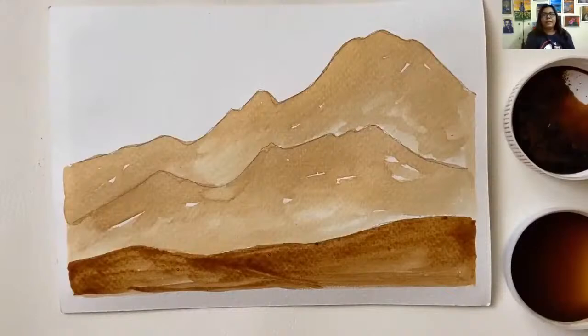All right. Everybody done with the land portion? Now we will move on to our pine trees. Everybody get ready with a thin, nice pointed brush. We will be making some pine trees now.